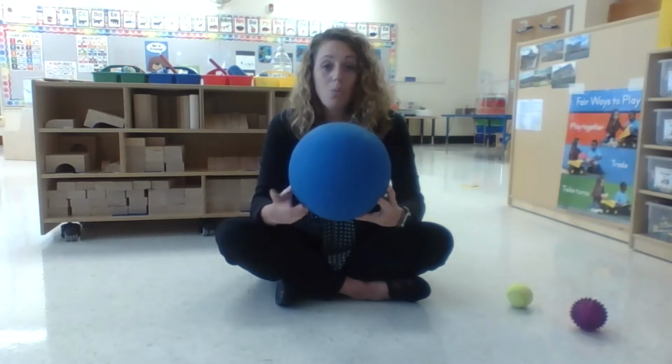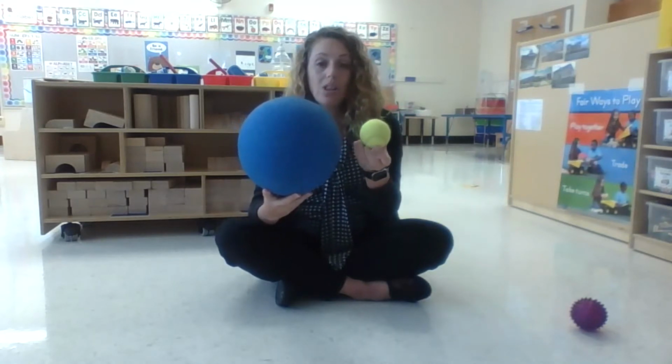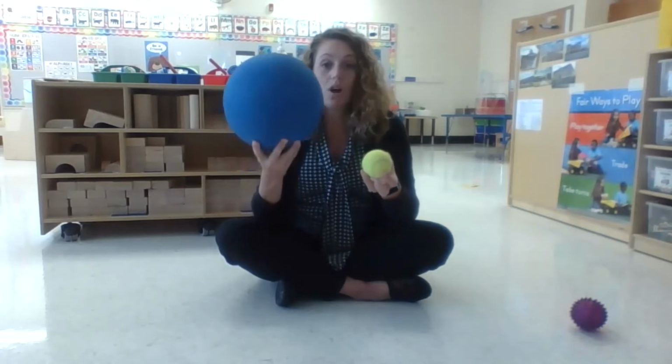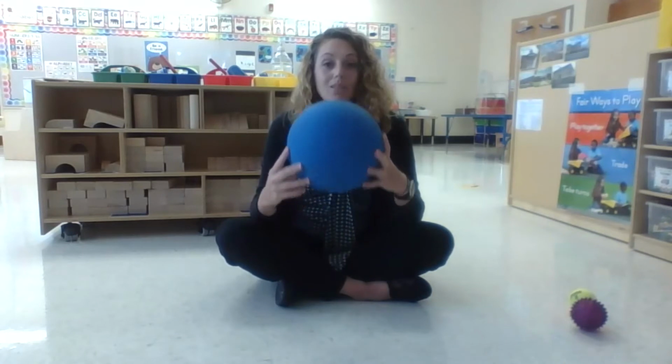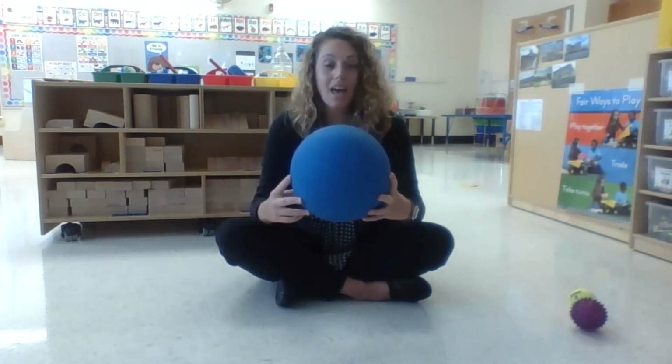Will our blue ball bounce more times than our yellow ball or less times? So will our blue ball bounce more than 7 times or less than 7 times? What do you think? Now we don't know the answer yet. We're just going to take a guess. That's called a prediction. Alrighty, I'm going to guess that my blue ball will bounce more times than my tennis ball. Let's see if I'm right.